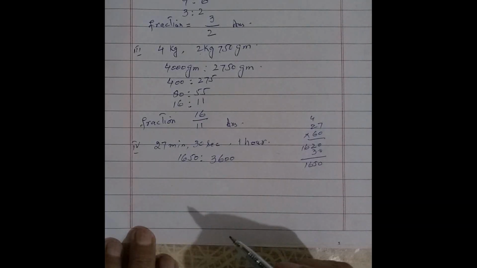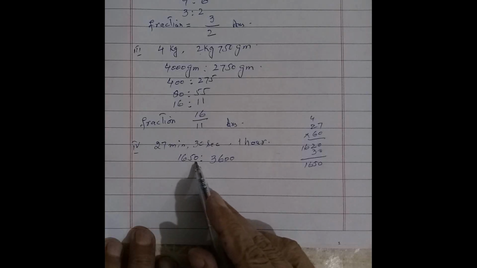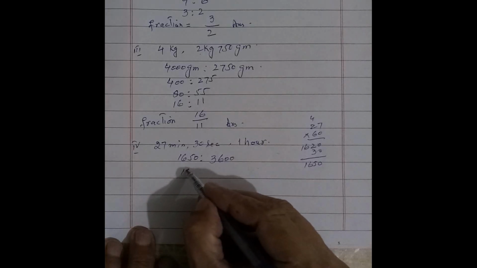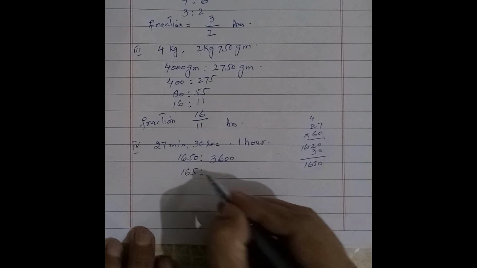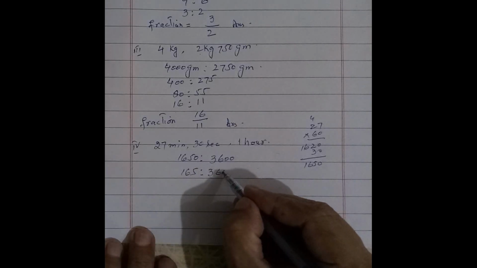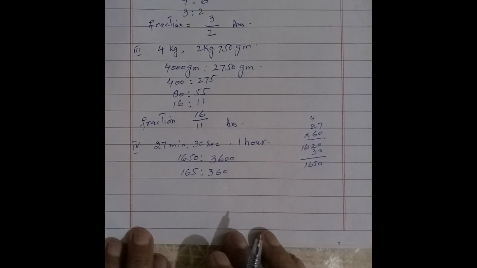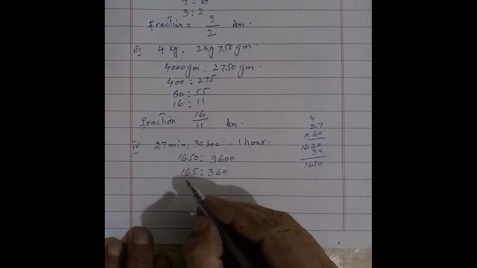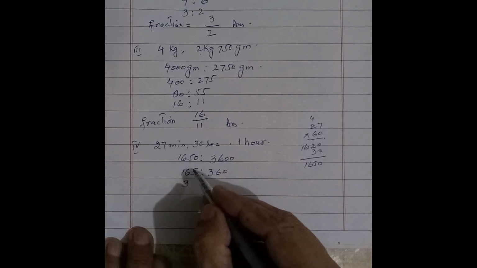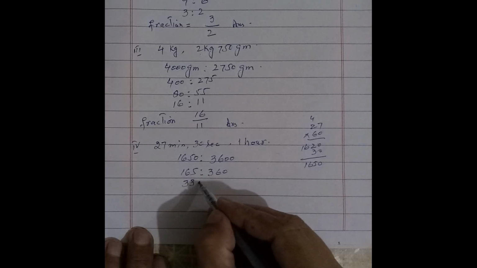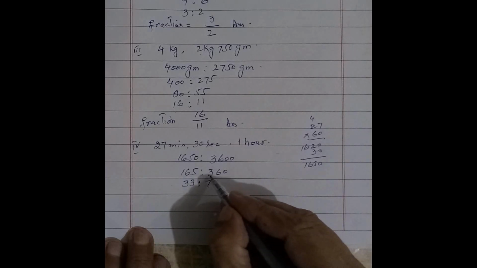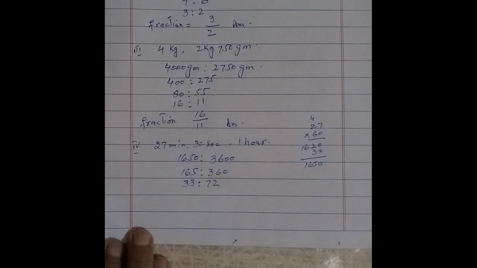Now we simplify these values. First we divide by 10 and get 165 ratio 360, and further we divide them by 5: 5 3s are 15, 1 carry 15, 5 3s are 15, 5 7s are 35, 1 carry 10, 5 2s are 10.